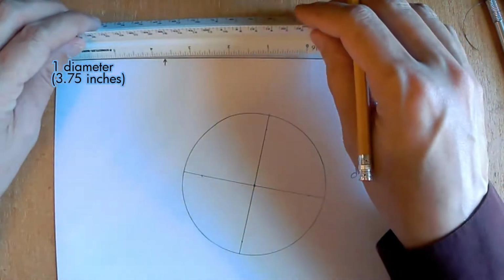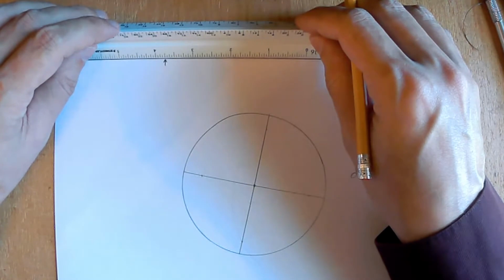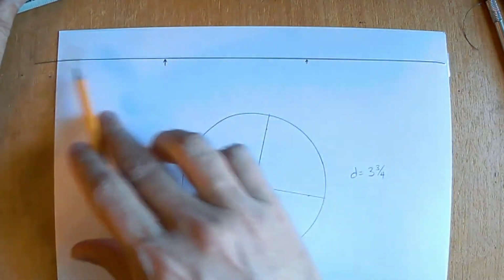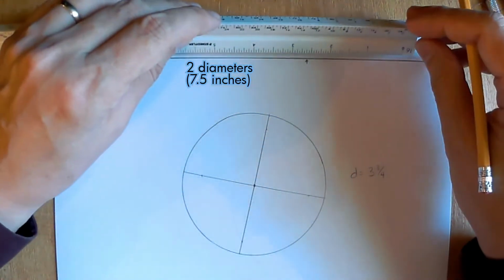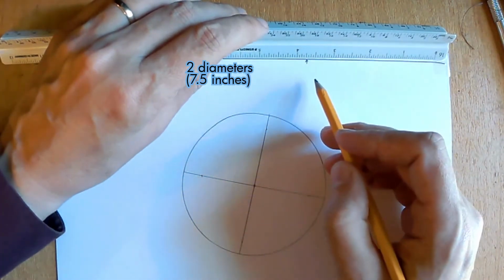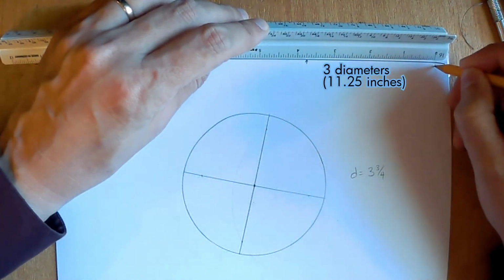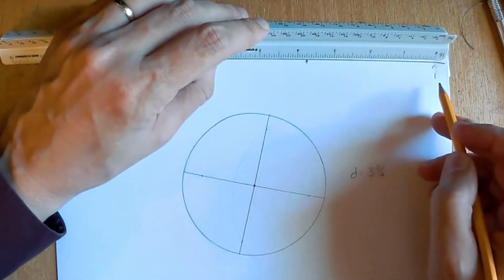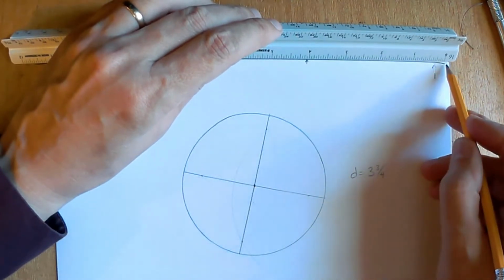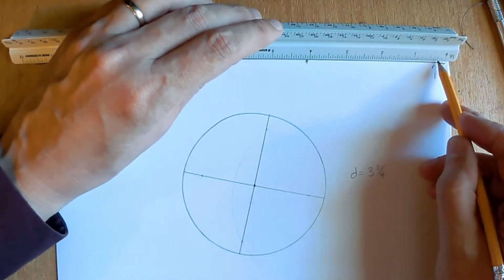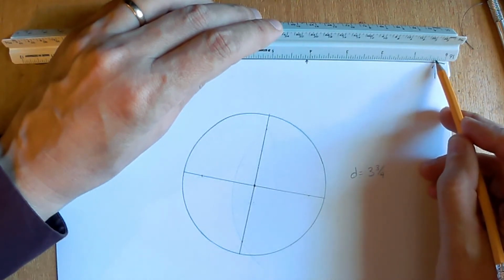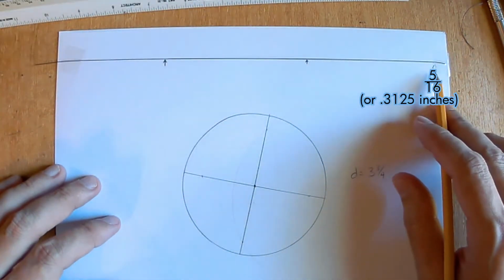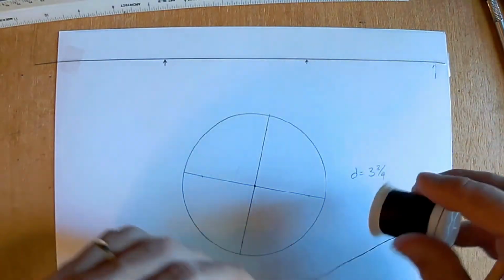Now we'll do that again. 3 3/4 inches. We go to there, and we'll make a mark here. That's 2 diameters. Now we'll go 3 3/4 inches again, and we'll make 3 diameters. And look what happens. There's a little bit left over, right? There is, what, 1, 2, 3, 4, 5, a little over 5/16 left over. So that's interesting. Let's see if we can figure that out more.